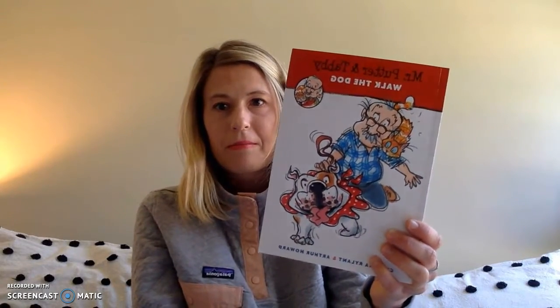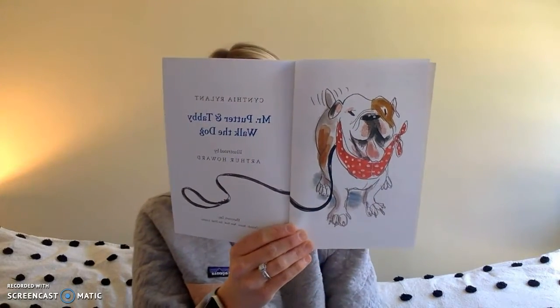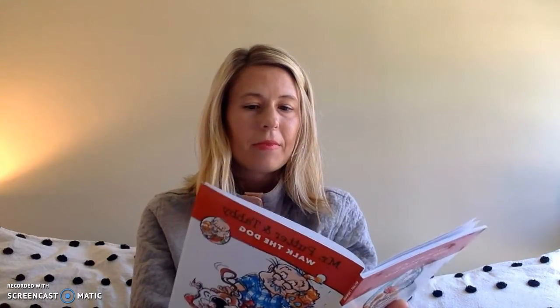While I'm reading, if you think a character's feelings or moods are changing, would you just do a thumbs up at your chest level? All right. And I'll do the same. So we're going to read some from Mr. Putter and Tabby Walk the Dog. Oh, geez. Zeke, the dog. I remember that character from yesterday.